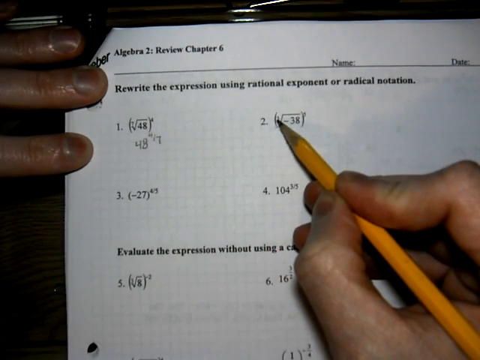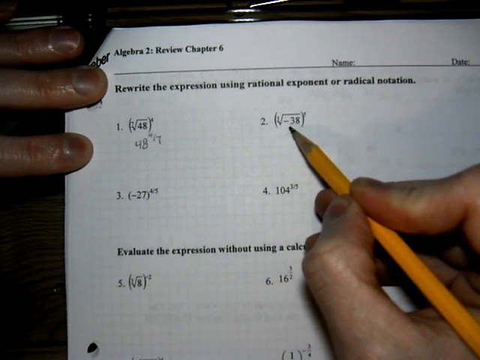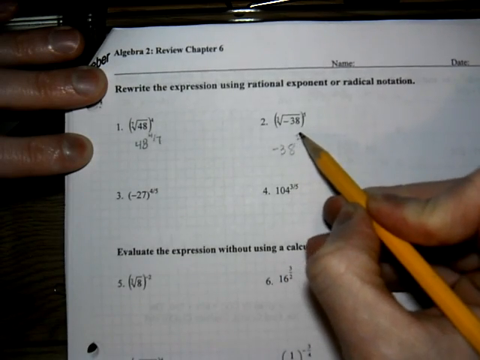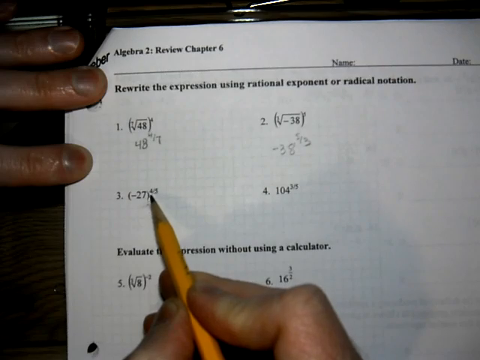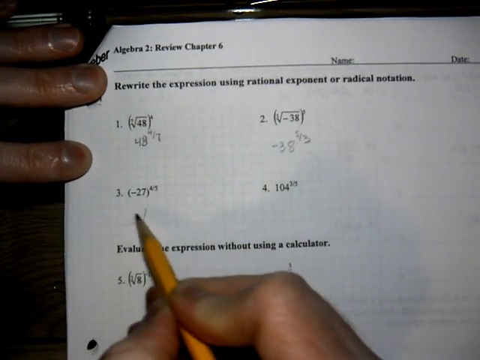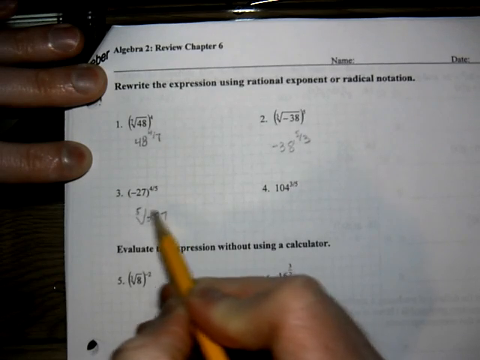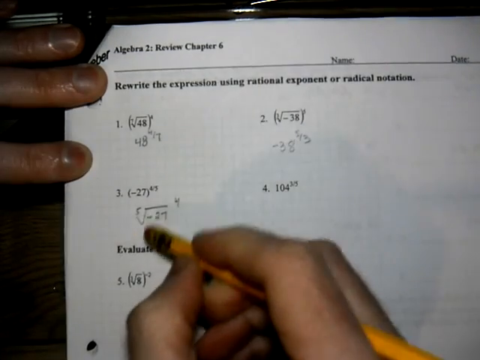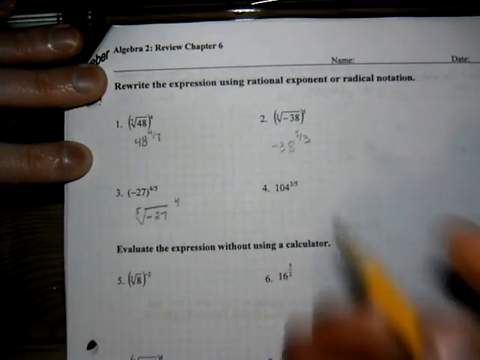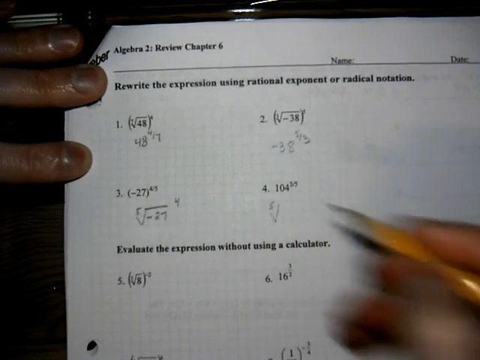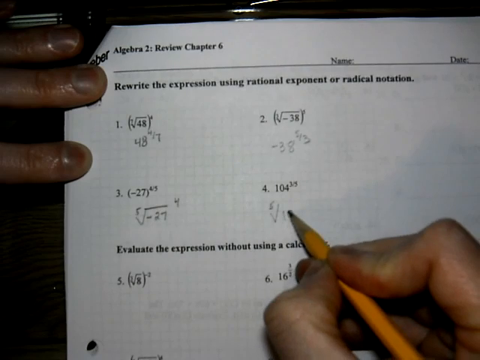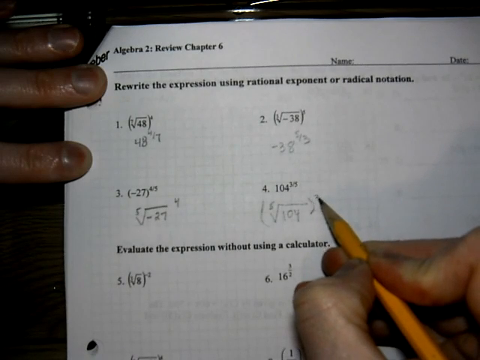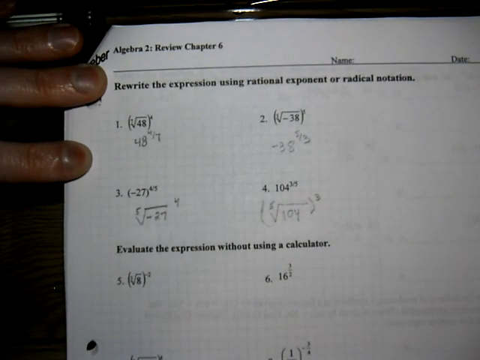So here, because it's an odd index, it's okay to have a negative radicand. This is in fractional exponents, so we're going to write it with a radical. Same thing here, the 5th power, or the index of 5, 104. The 3 could be inside or it could be outside. Essentially it means the same thing.